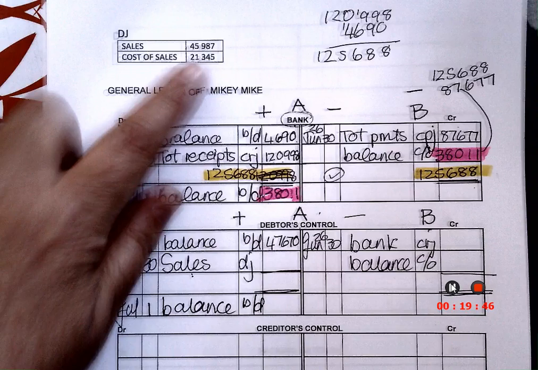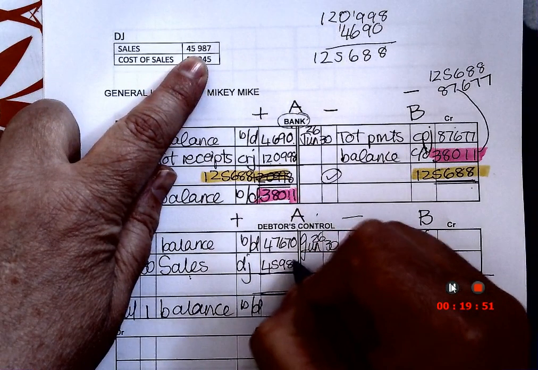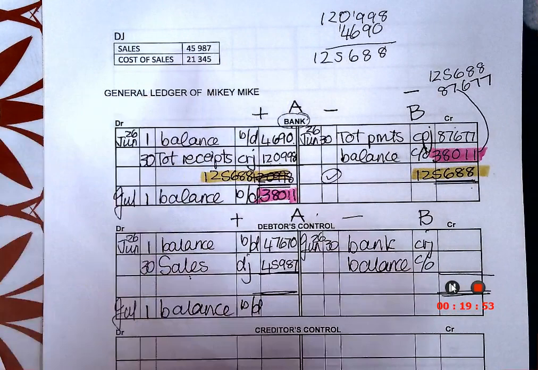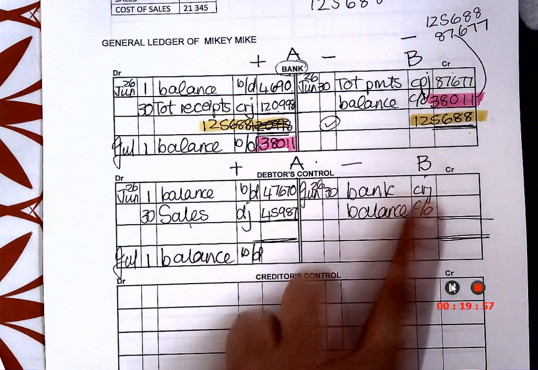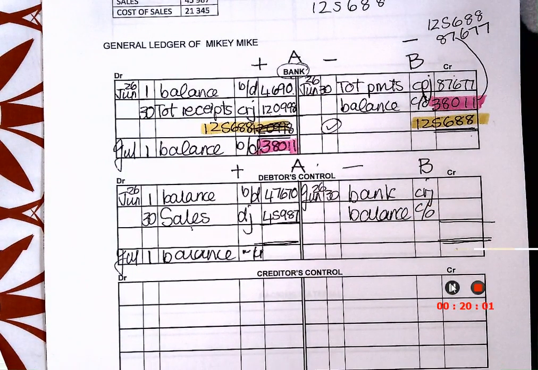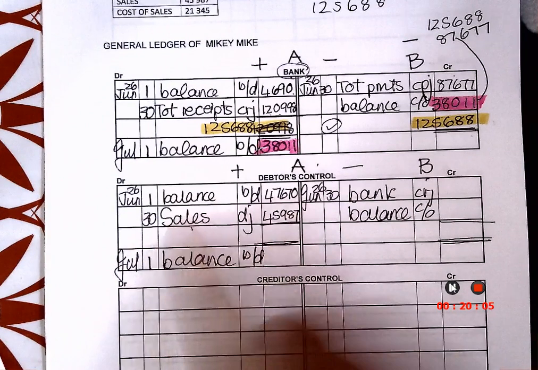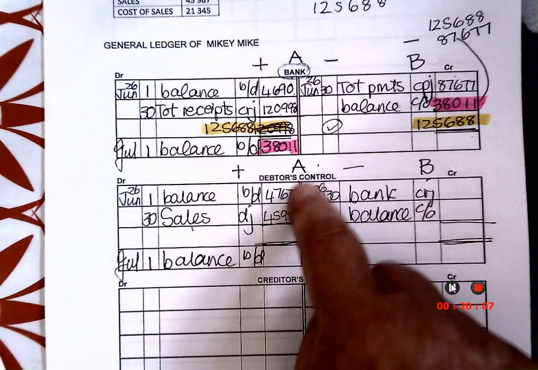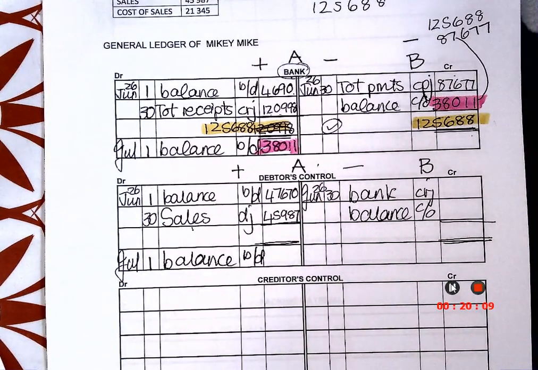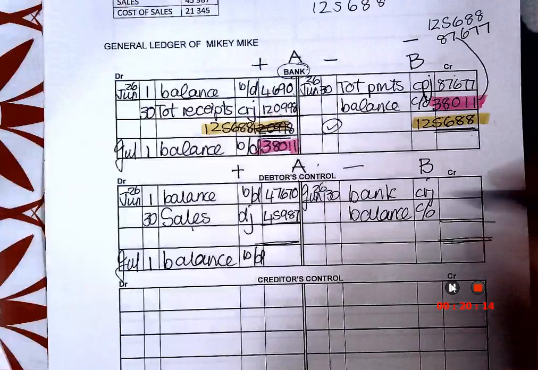And sales is 45,987. I go to the CRJ. What am I going to look for? Bank. Debtors control. You always look for the account. This is plan B. Plan A is always the account. So if I go to the CRJ, debtors is 27,800.